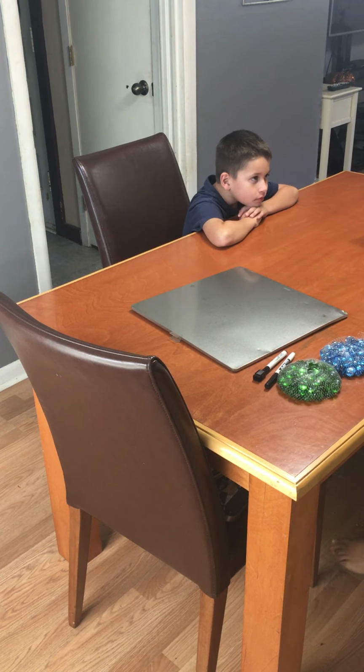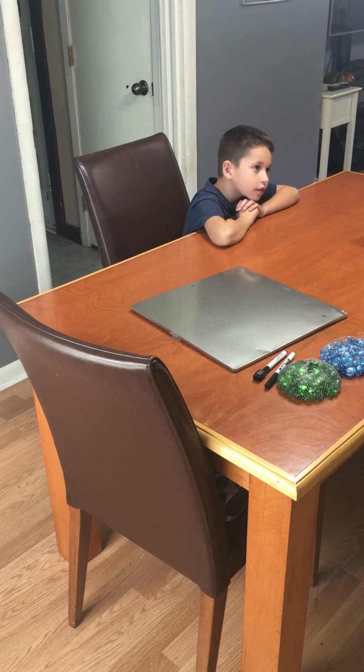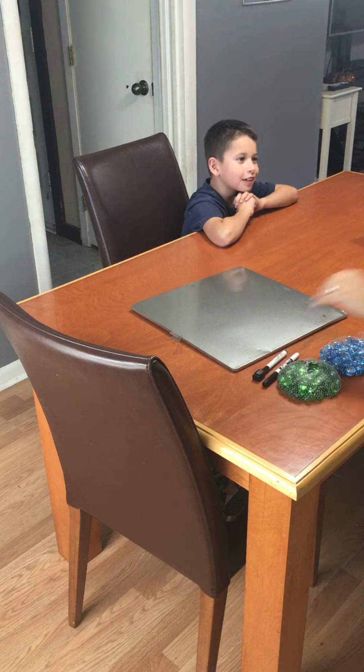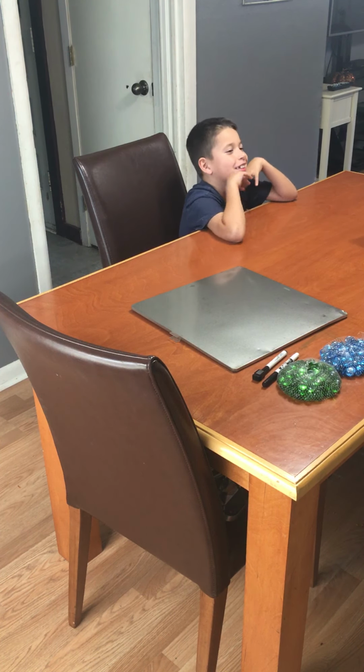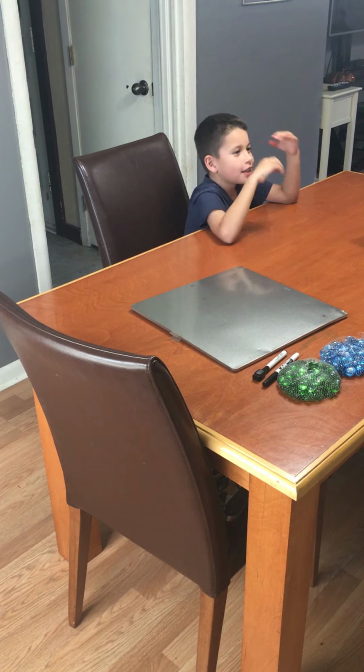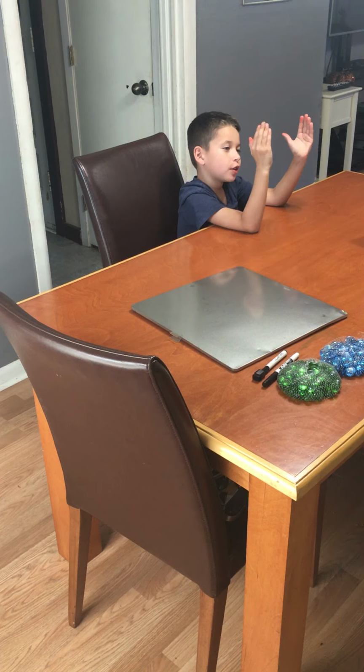Okay, Hayden, today we're going to learn about equal and not equal. So what does equal mean to you? Equal means it kind of means like both numbers, if they're like the same number, that means equal.